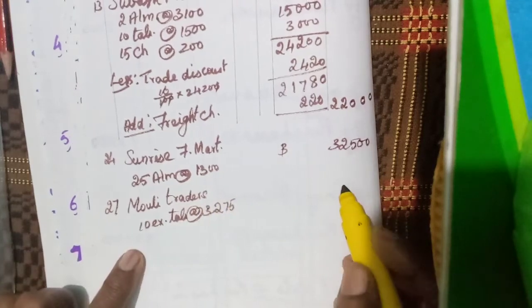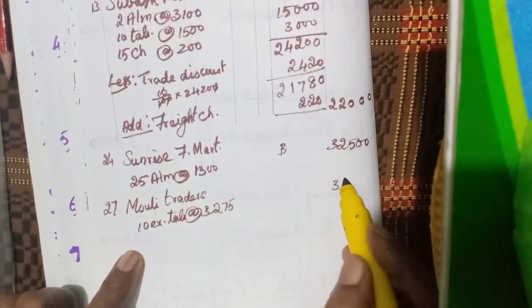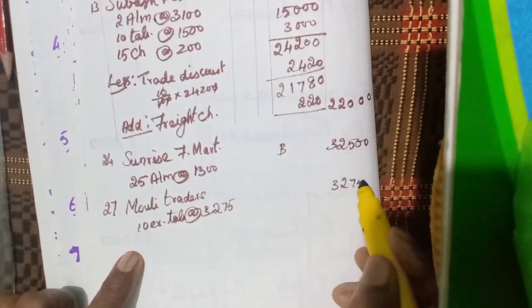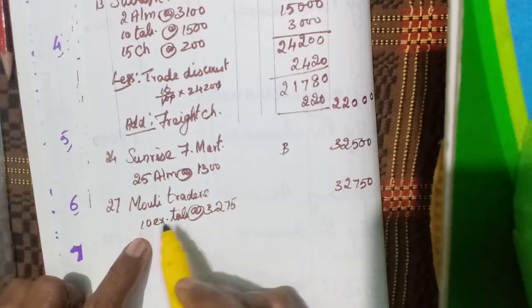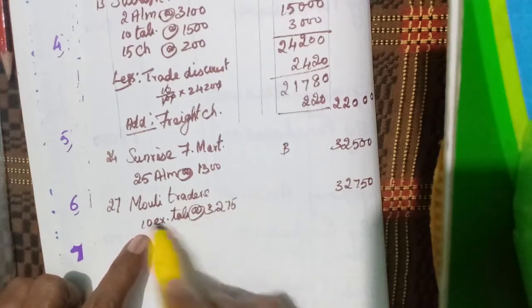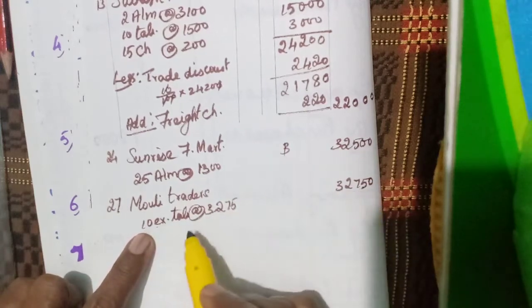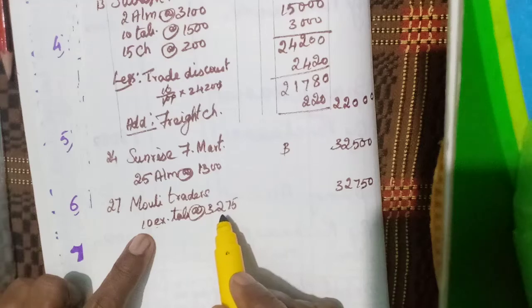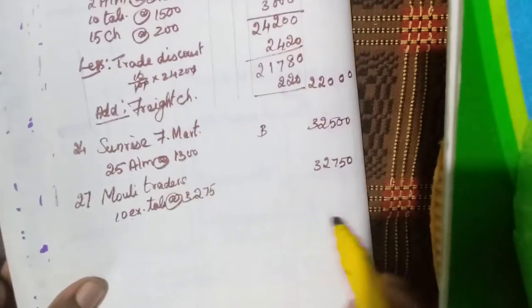So one more 0 we need to add, isn't it? 32,750. Isn't it multiplying this one by this one? We need to add 1 zero along with this number. That's all. Now we will add and write.